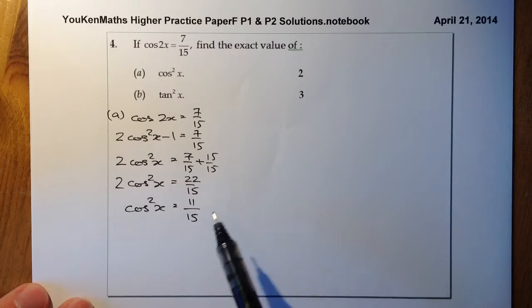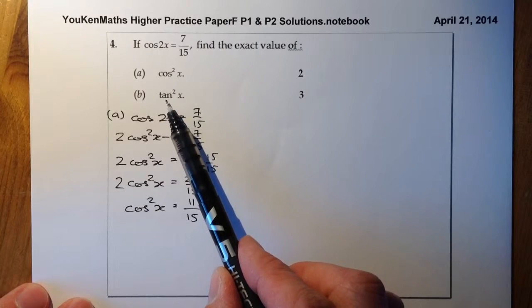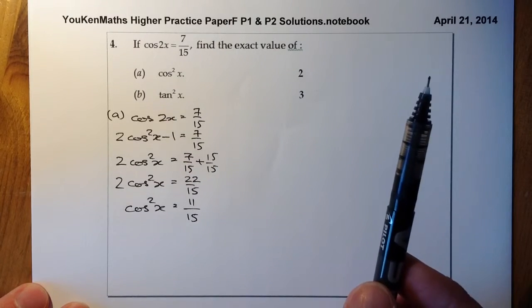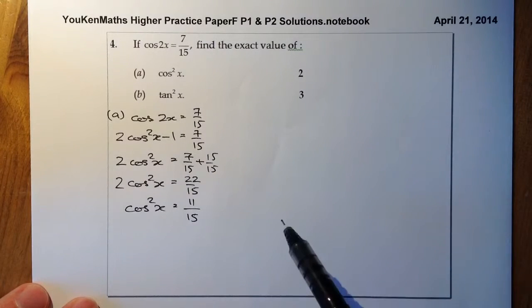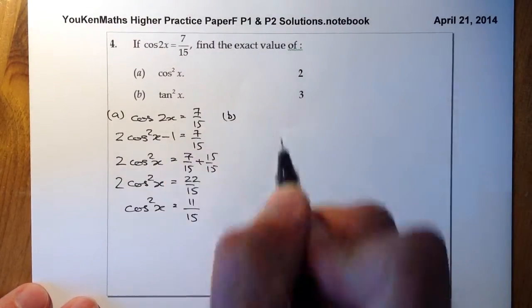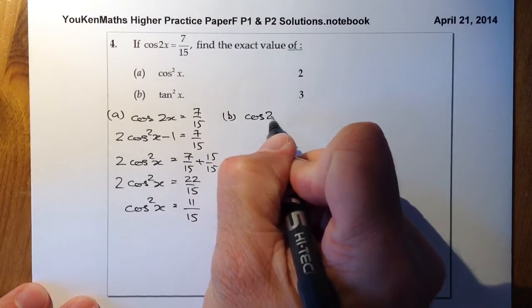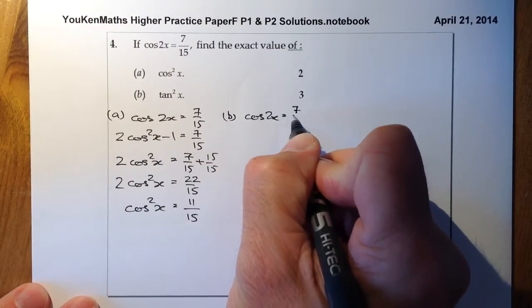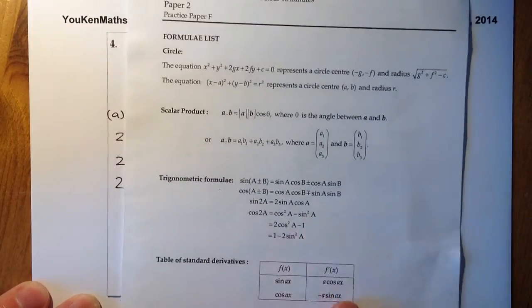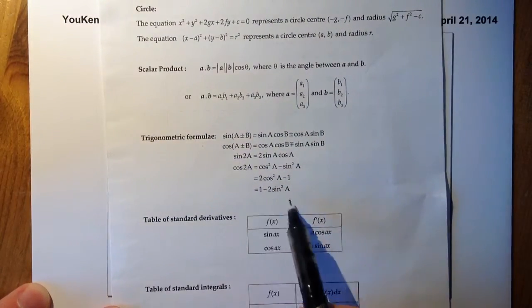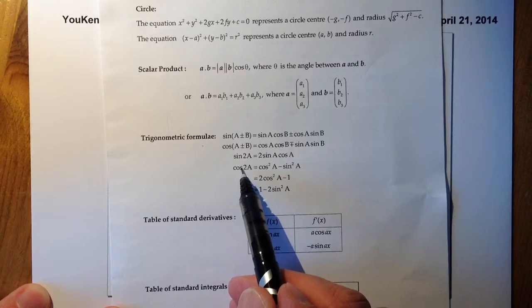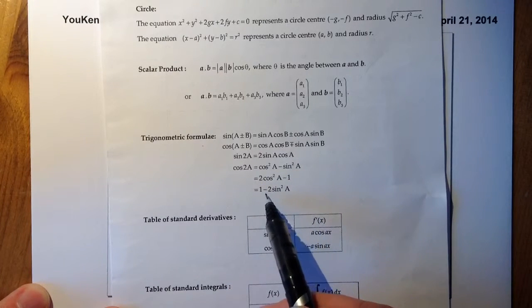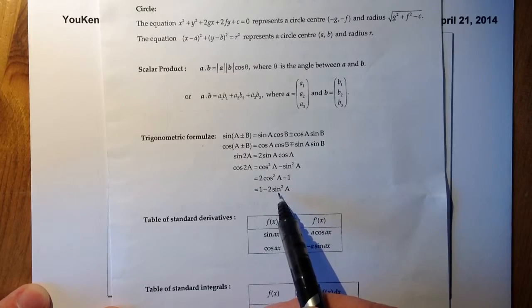Next, we have to find the exact value of tan squared x. What I know is that tan squared x is equal to sine squared x over cos squared x. I don't know sine squared x yet, but I'll work that out. Again, I'm going to start with cosine 2x is equal to 7 over 15, and look at the formula list and choose one from here. There's the one that's got sine squared a on its own. So I'm going to replace cosine 2a with this part here on the bottom. Let's go ahead and do that.